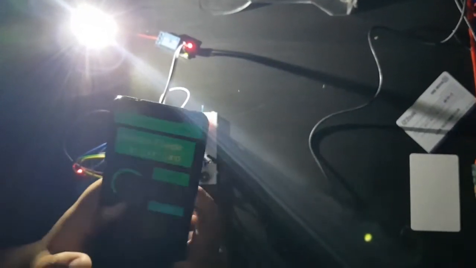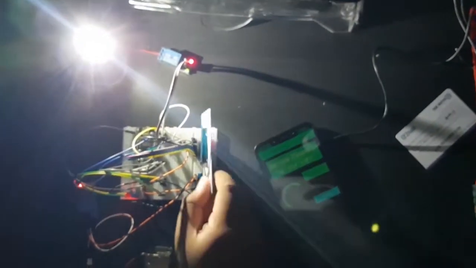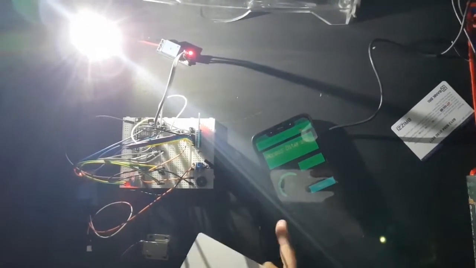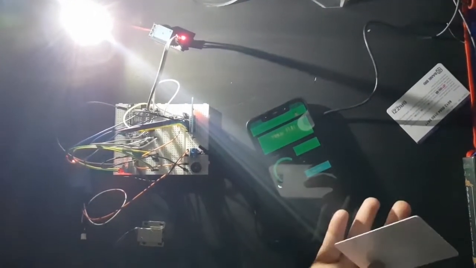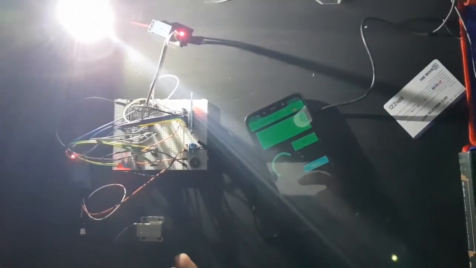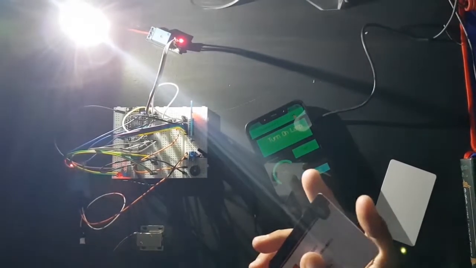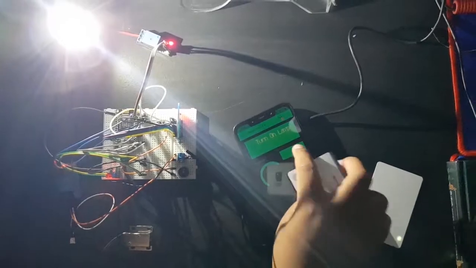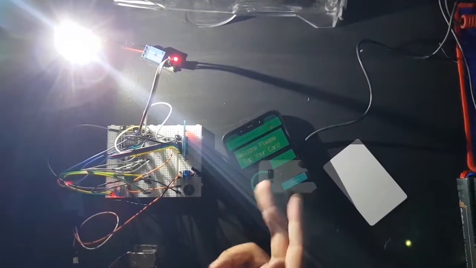Okay, after this we can use our RFID card like this. See, access accepted, welcome Zuhri, have fun, and then the door is open. 3 seconds, then the door locks again. When we turn off the lamp like this, the system goes back again, and you should turn on the lamp first. Okay, welcome.